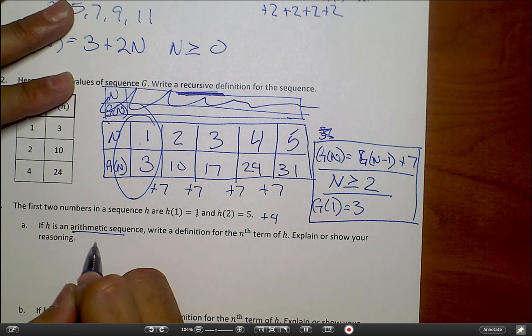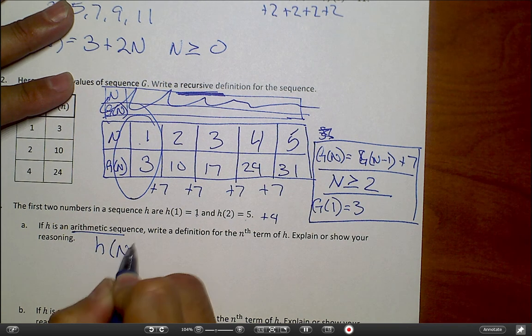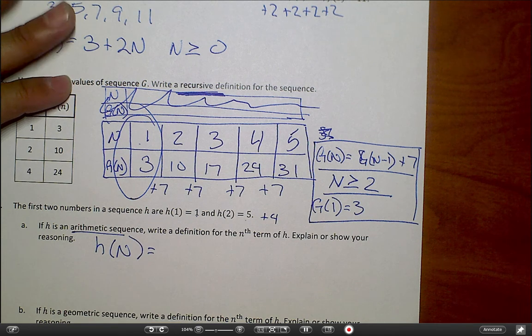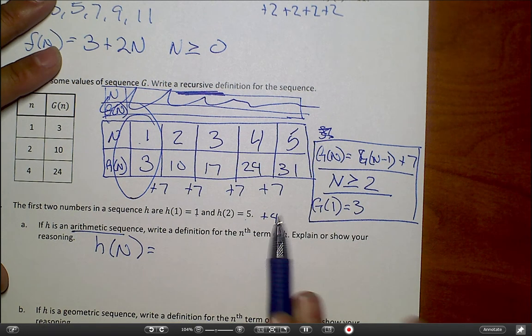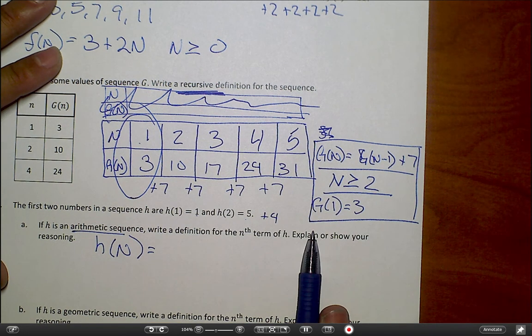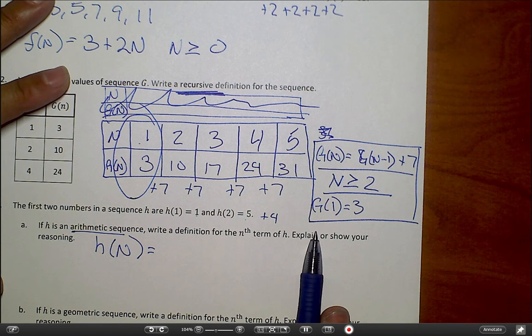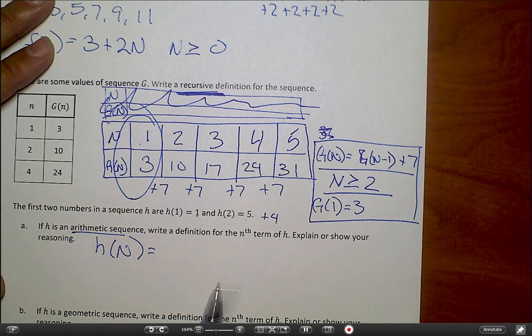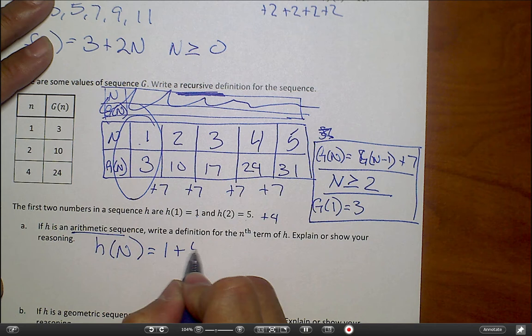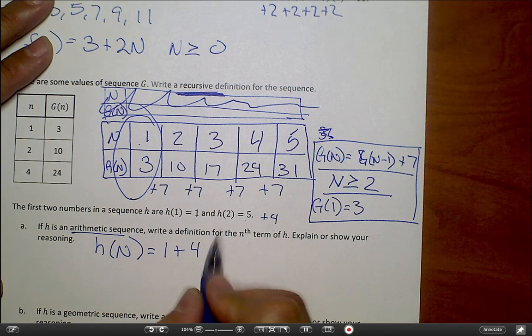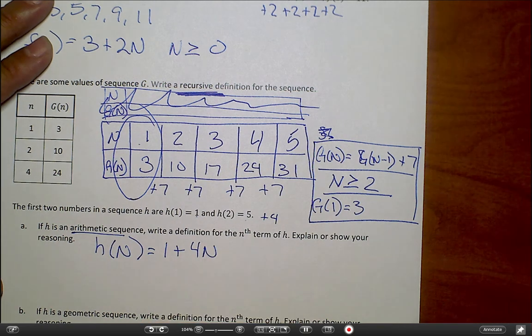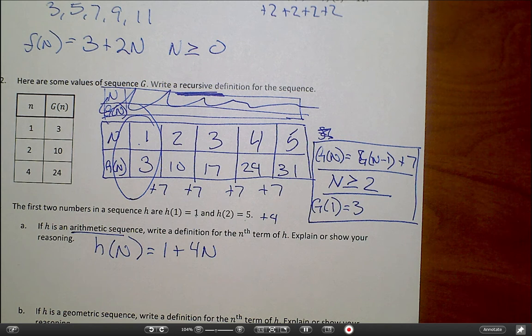So I'm going to state whatever it is. I'm going to say that h of n is equal to, now, if I'm adding every single time, repeated addition is the same as multiplication. So what's my initial term? It's 1, right? So I'm going to say 1 plus 4 times n. Very good, times n. Did that make sense or no? Did I confuse you?